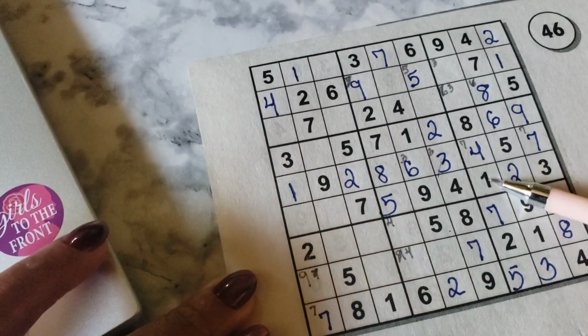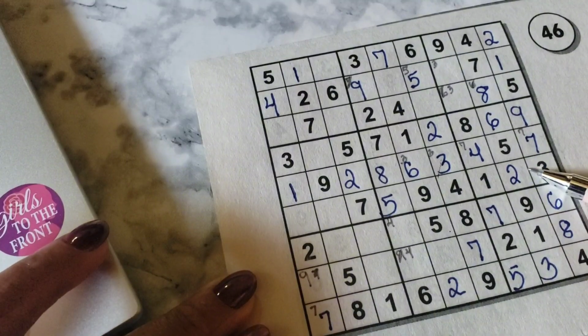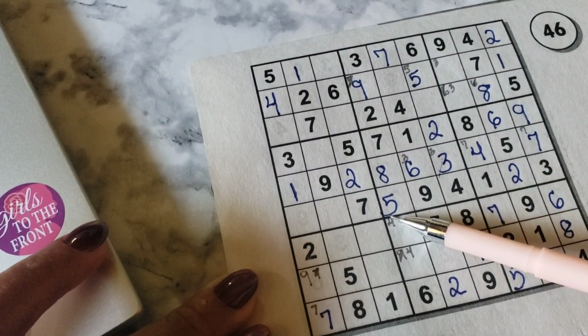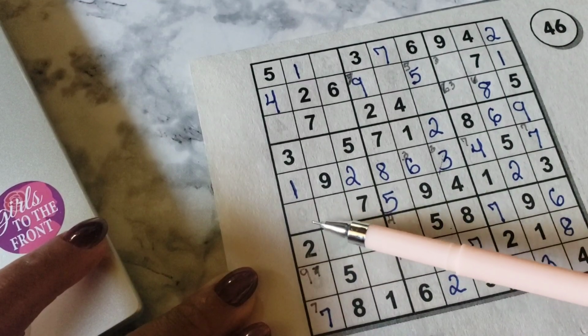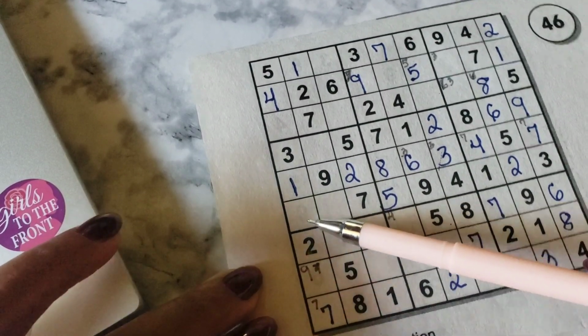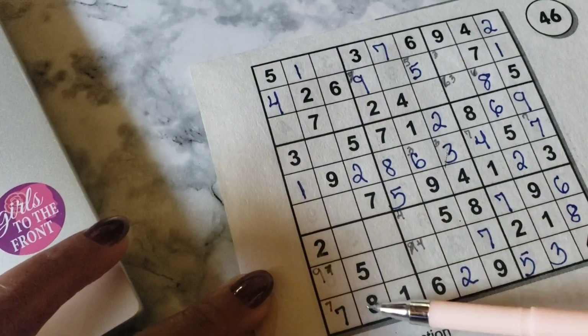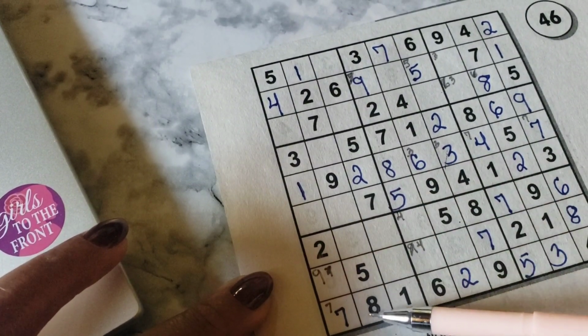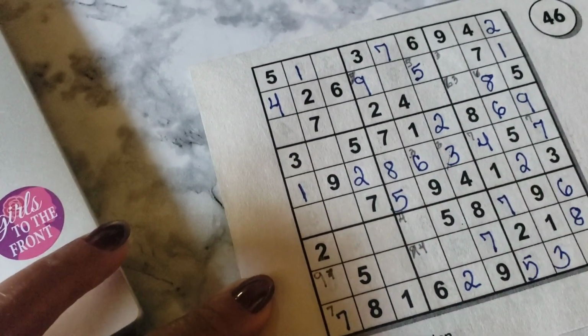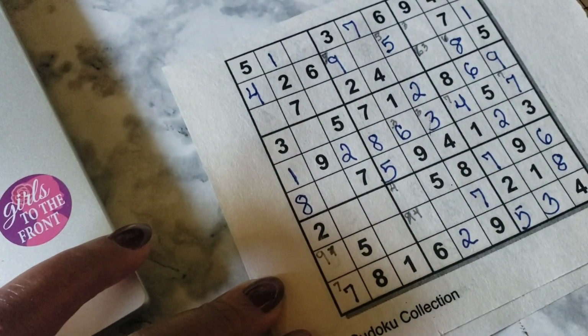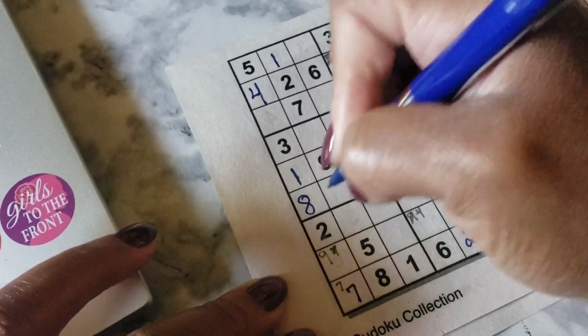So 1, 2, 3, 4, 5, 6, 7, 8, 9. So we're solving for 6 and 8. 8 cannot go here because there's an 8 here. So 8 has to go here. And 6 has to go here.